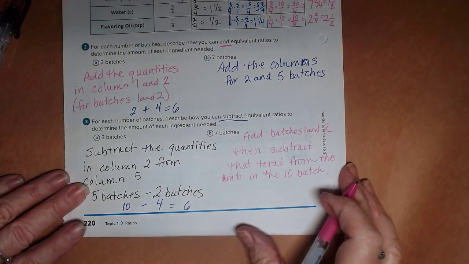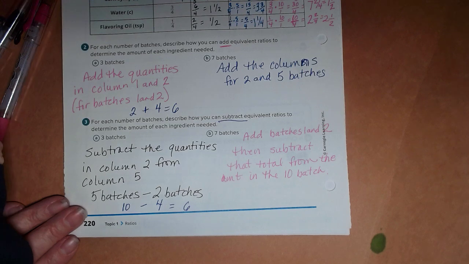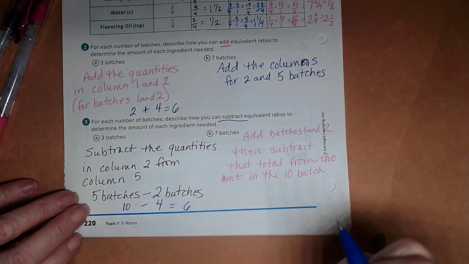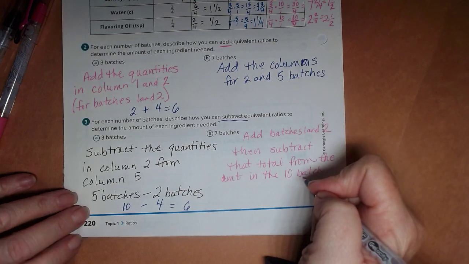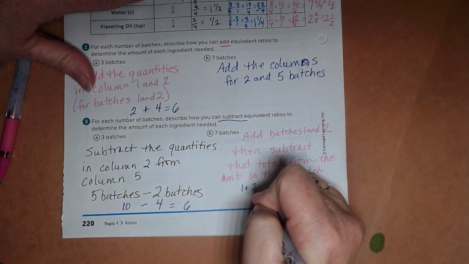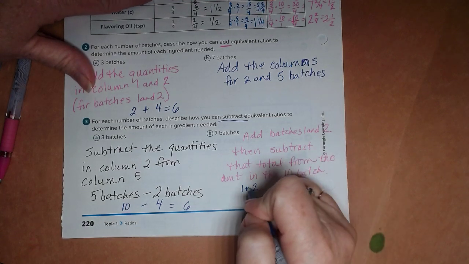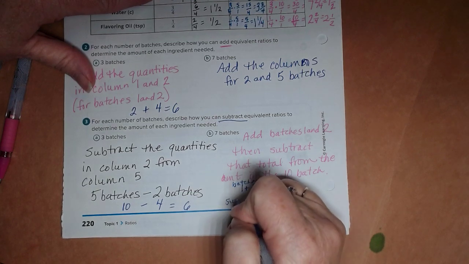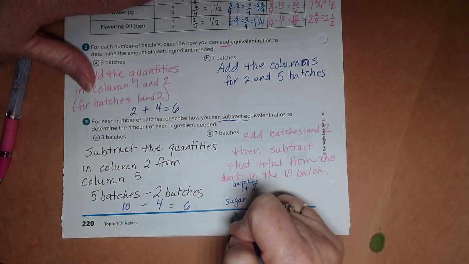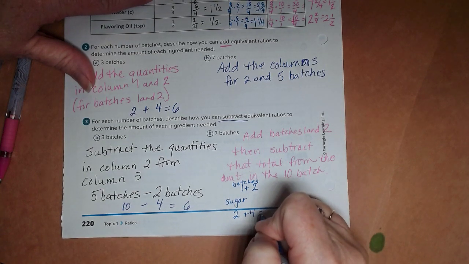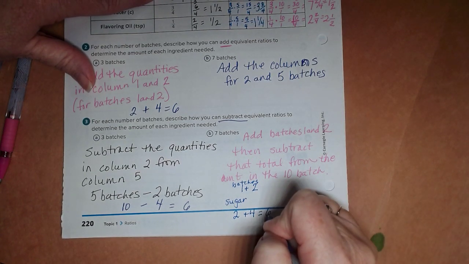So, for example, let's talk about sugar. If we did 1 batch plus 2 batches, the sugar is going to be 2 plus 4. So we have a total of 6.